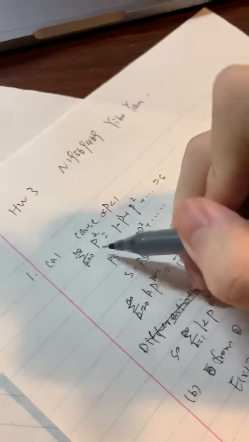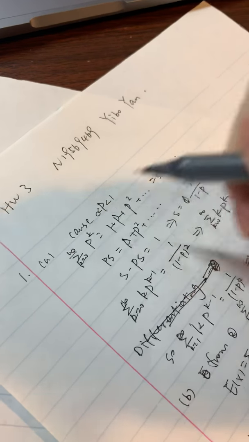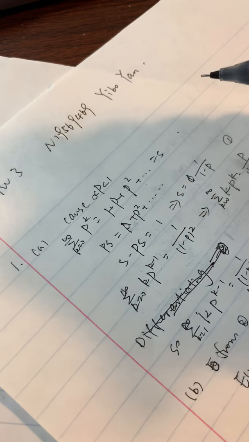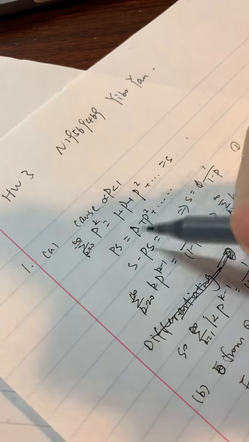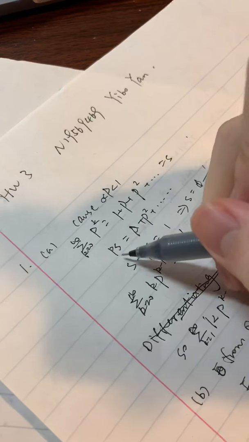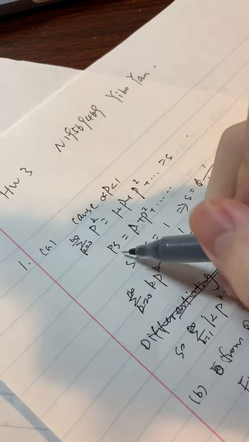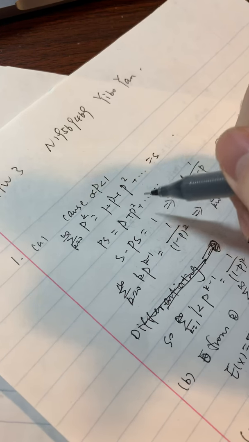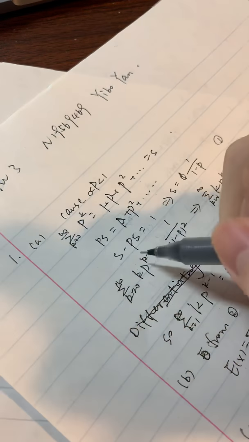So we can just write that the sum of p^k equals 1 plus p plus p squared and so on and so forth. So we can assume this equals s, and we multiply p to this equation. We get that ps equals p plus p squared and so on and so forth.